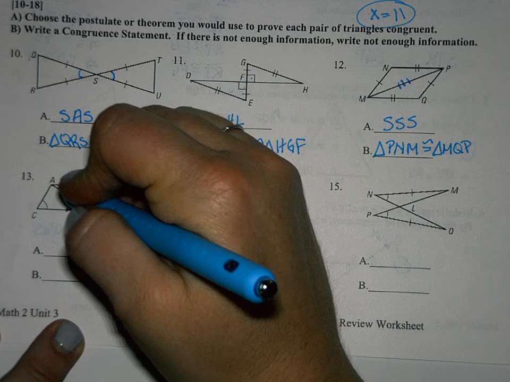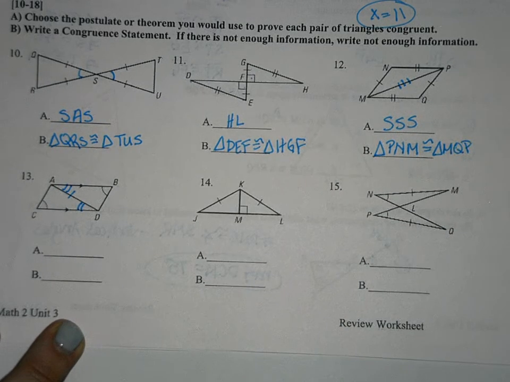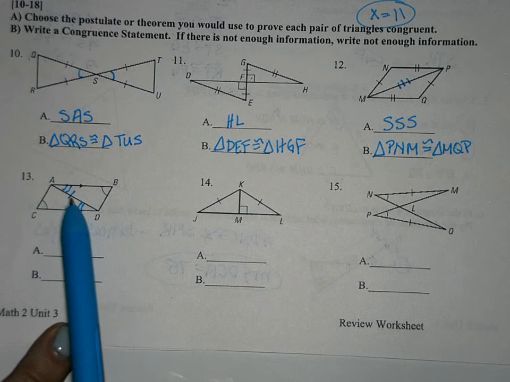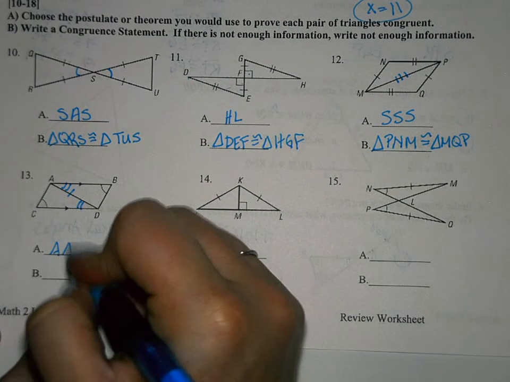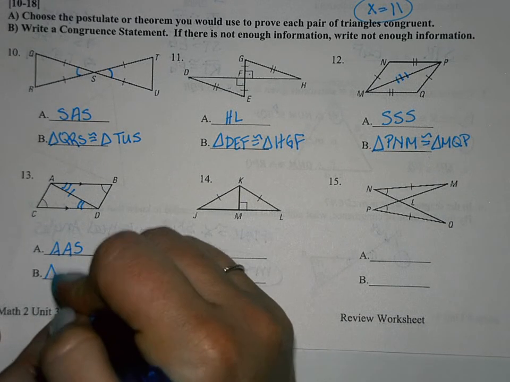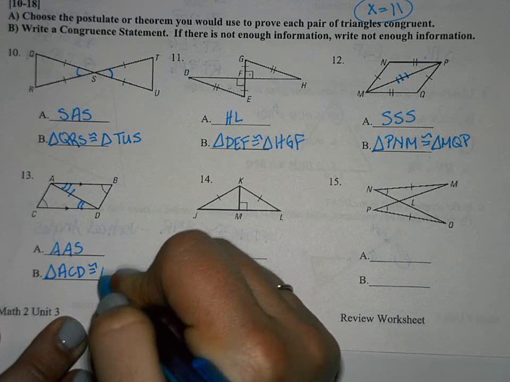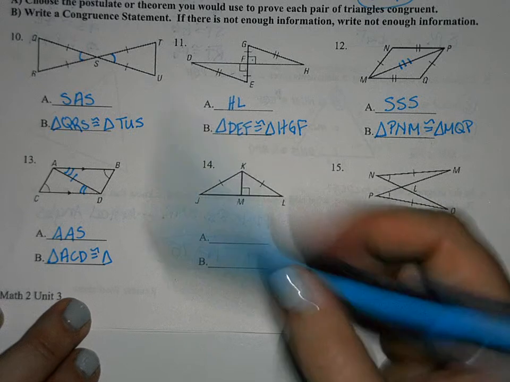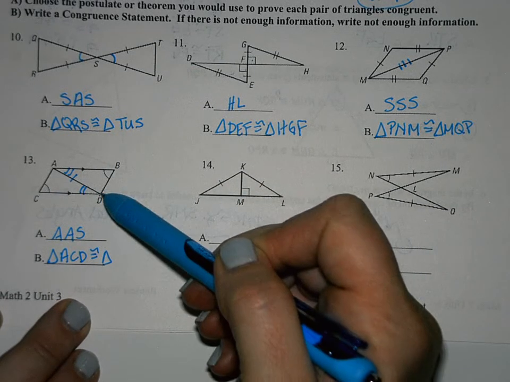So alternate interior angles are congruent. So if we look at what we have marked, we have two angles and then a side not in the middle. So we can say that they're congruent by angle, angle, side. So we can say triangle ACD, and then we just have to match it. So ACD would match with DBA.